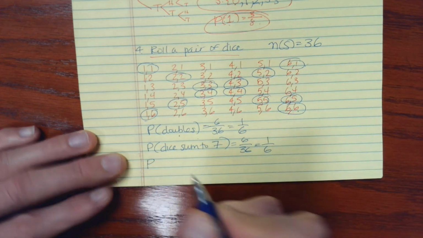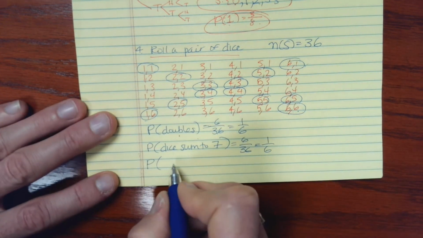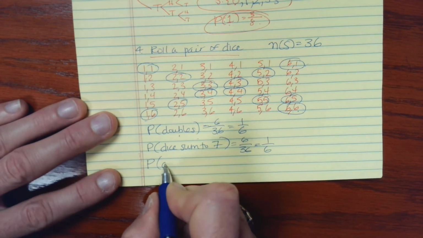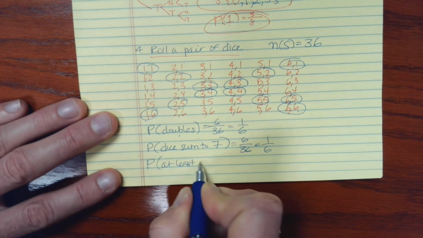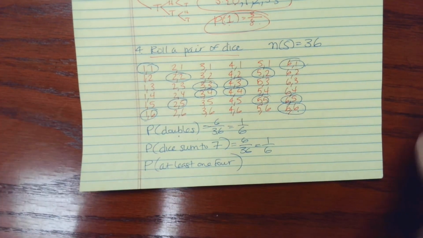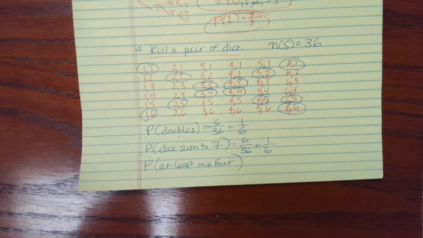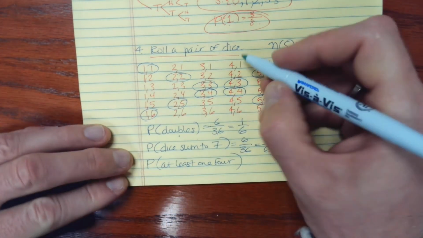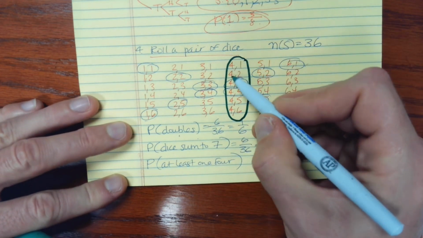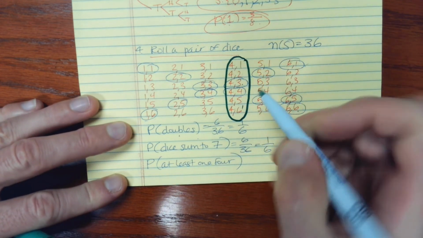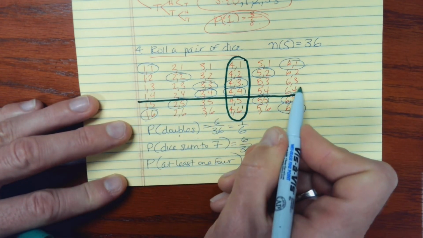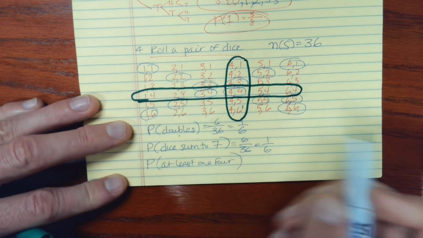What about, let's do one more. The probability that you have at least one 4. And so I'll get another color here. So at least one 4. That includes all of these. Those have a 4 followed by a 1, 2, 3, 4, 5, or 6. And then if we look on the other way, we have these.